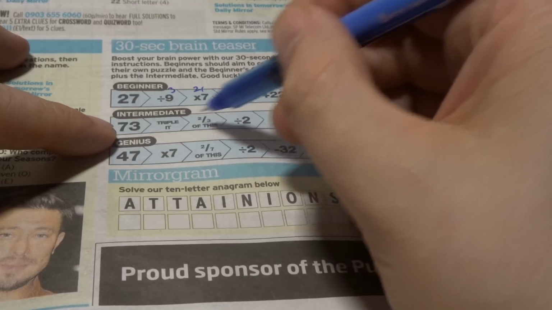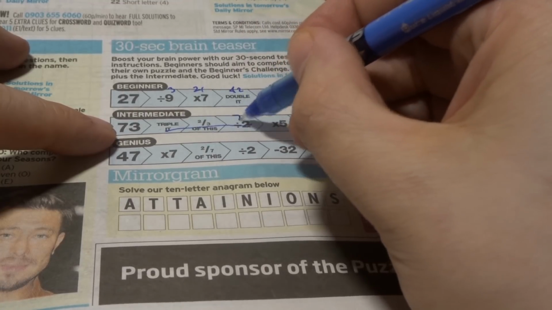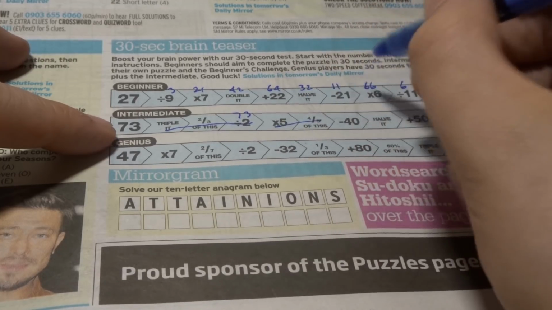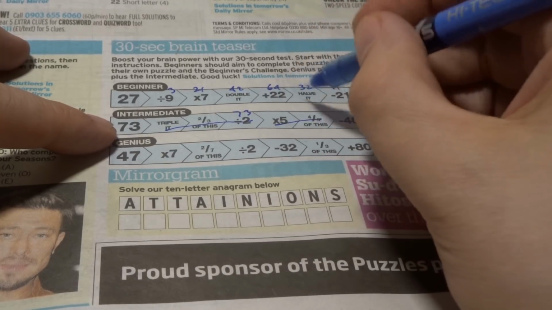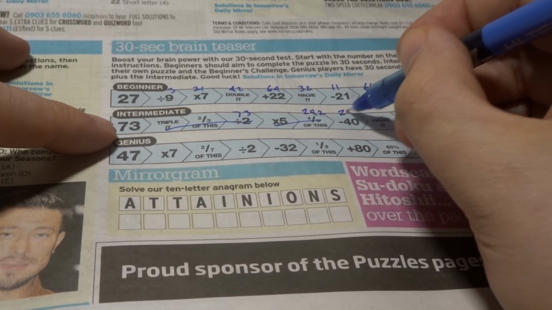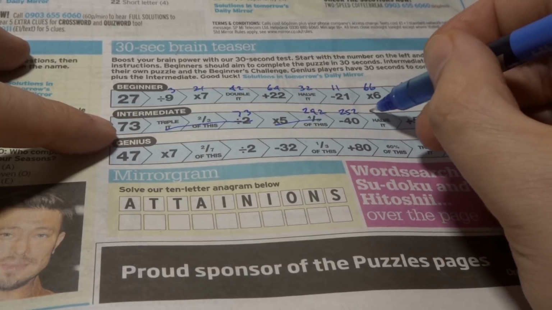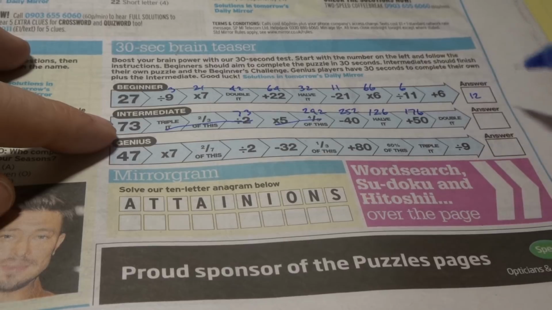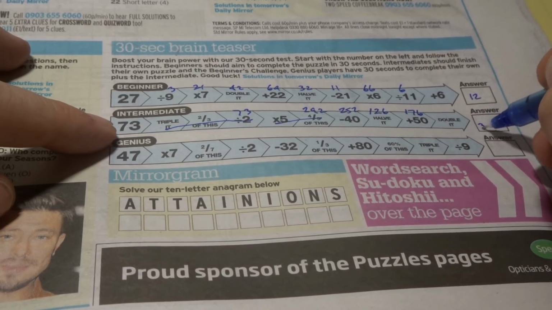Triple it, that's 73, times 5, take away times 4/5, just times 4, so that's 280, and 12 is 292, take away 40 is 252, half of that is 126, plus 50 is 176, double that, 352.